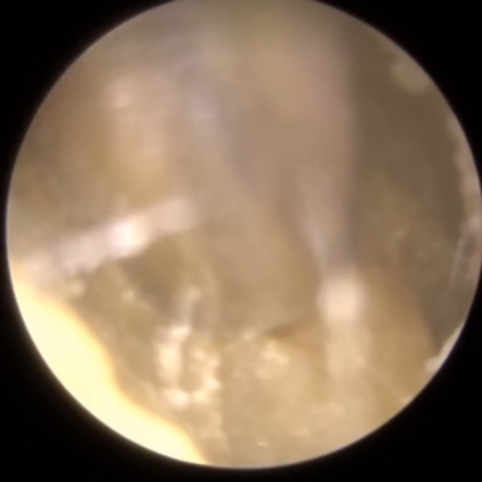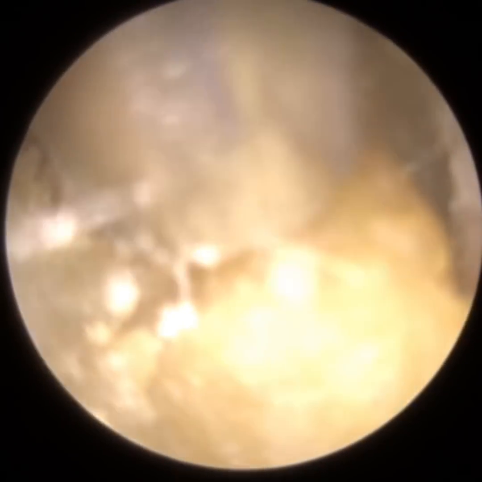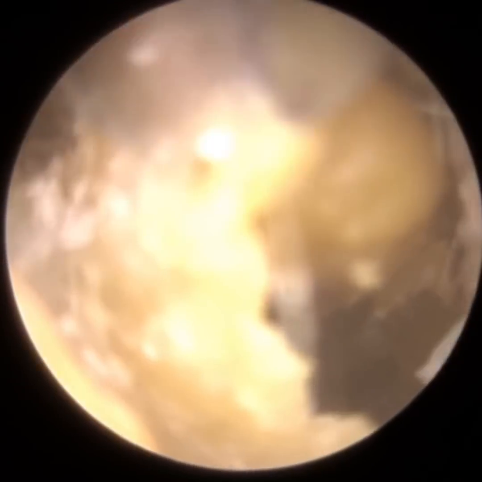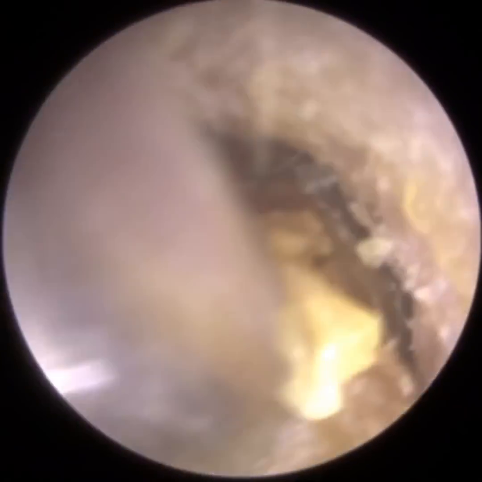I actually did the procedure in the left ear first when the patient attended, but for the purposes of the video, I'm showing you the right ear first. You can see in this right ear there's a lot of debris here, a lot of dry skin. This is not really earwax, this is all dead skin that we're removing.